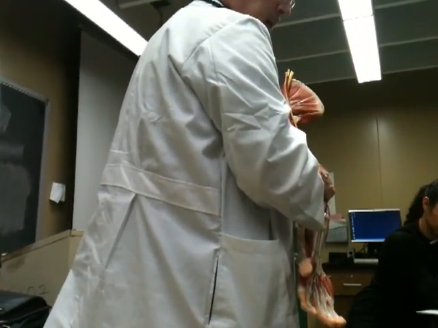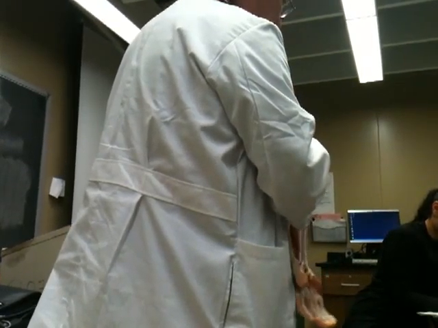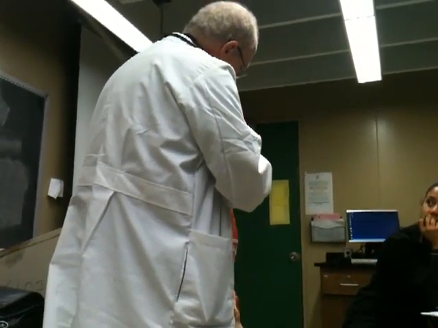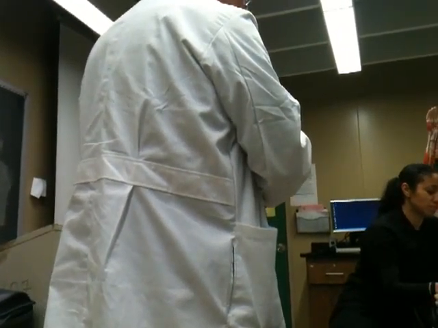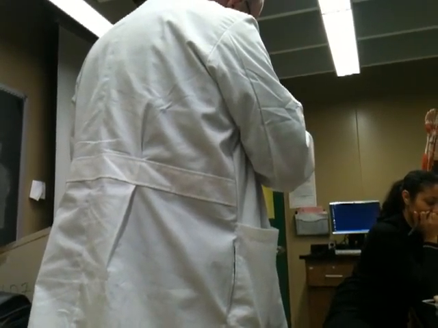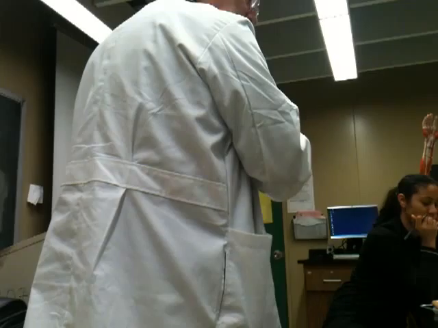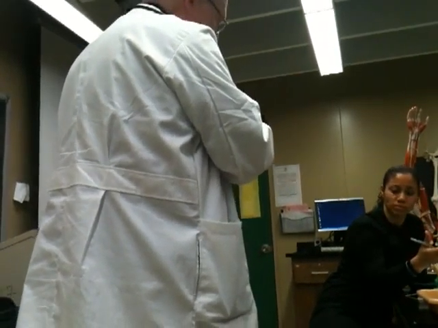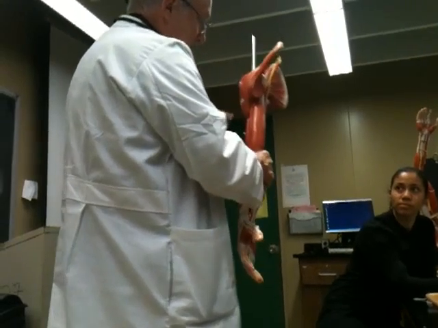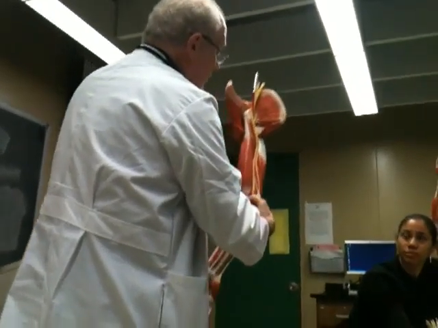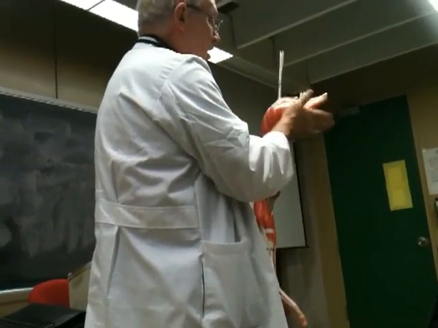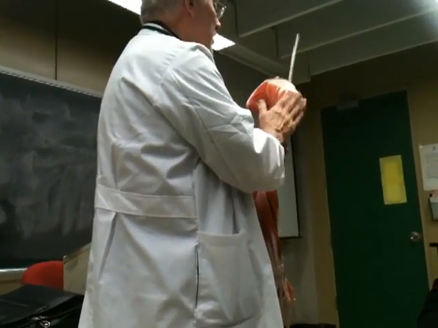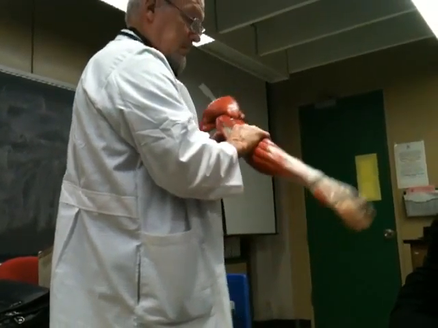That's called the coracobrachialis. So you might want to write that down. Coracobrachialis. It's inserting on the coracoid process. Coraco, C-O-R-A-C-O, brachialis. Coracobrachialis, along with one head of the biceps brachii, hooked onto the coracoid process. So, biceps, brachialis, triceps, triceps, triceps, coracobrachialis. Latissimus dorsi, teres major, subscapularis, pectoralis major, deltoid. Life is good.